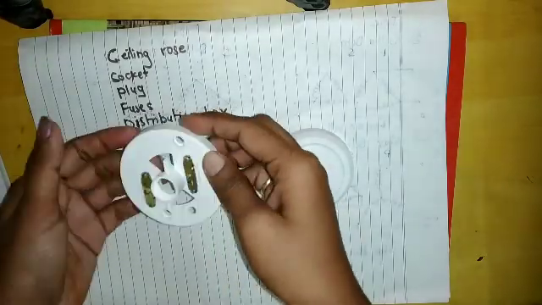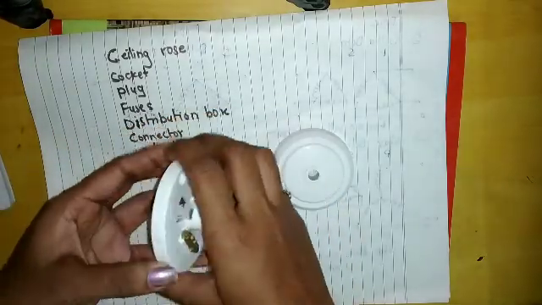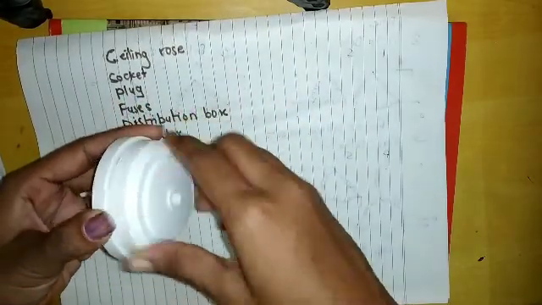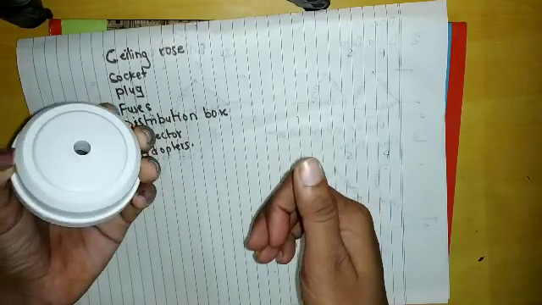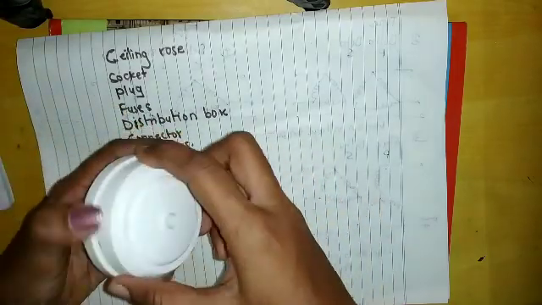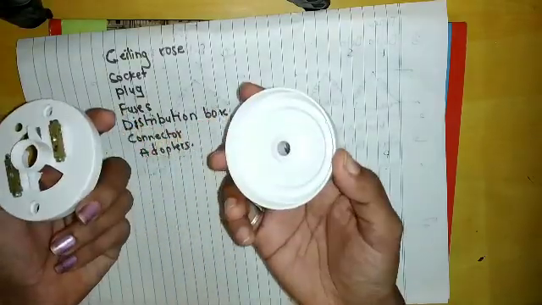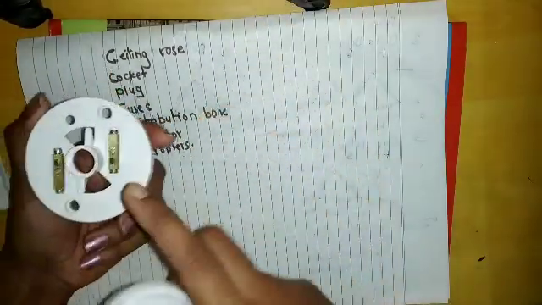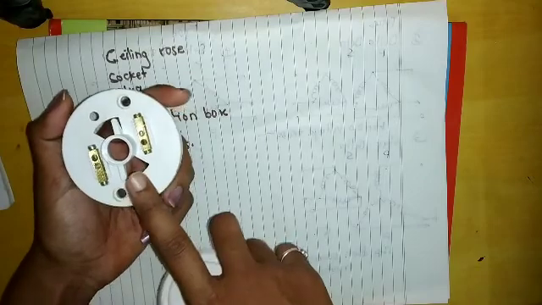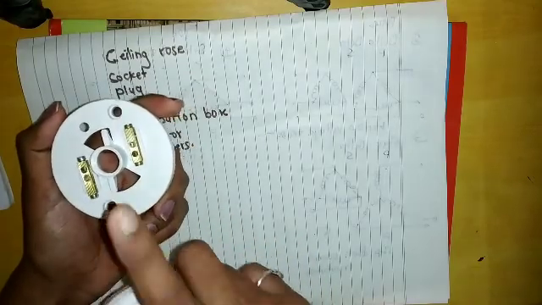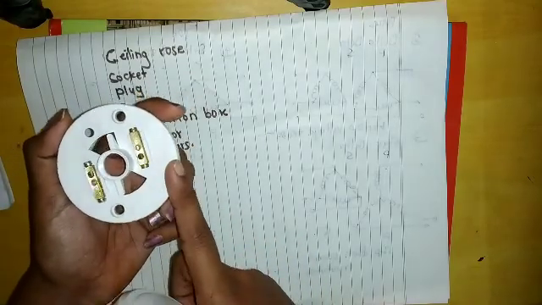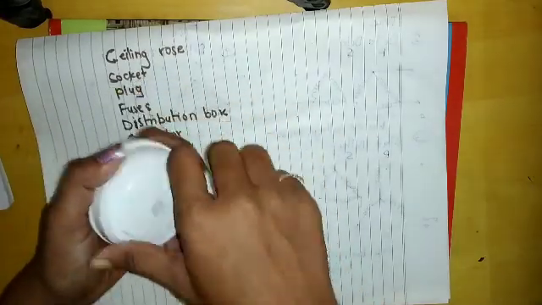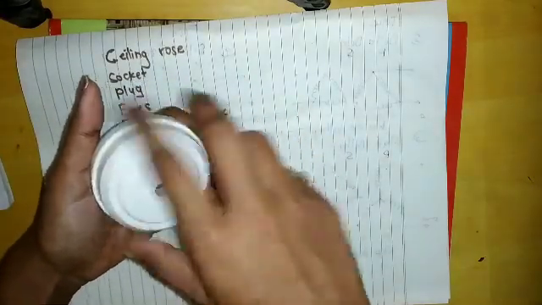What does porcelain mean? Porcelain means it is insulation. So this is made up of porcelain, and it is circular, right? Ceiling roses consist of circular porcelain and bakelite base. So this is the base and this is the cover. So these are insulations, and from this we have to do the connection.